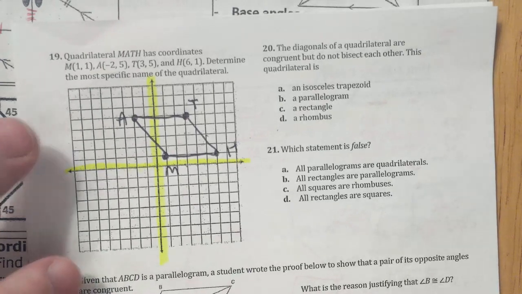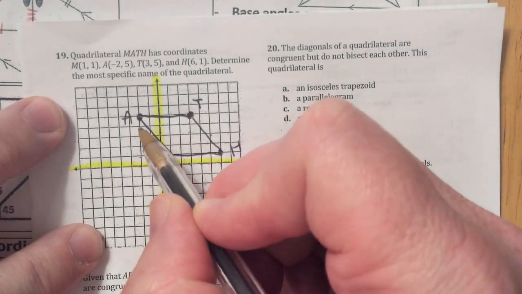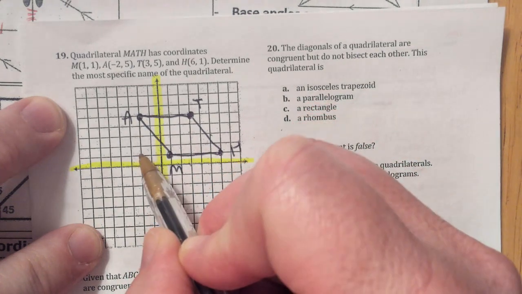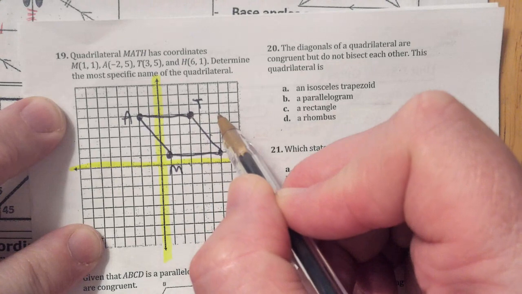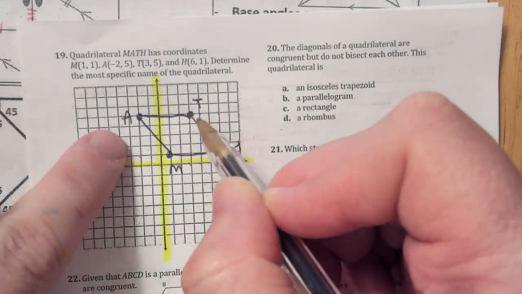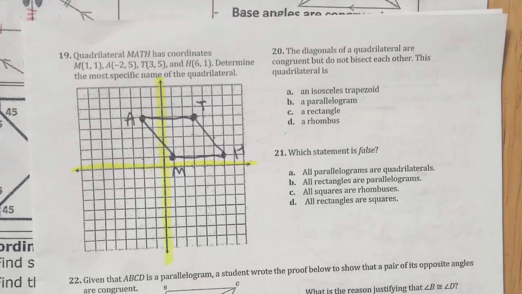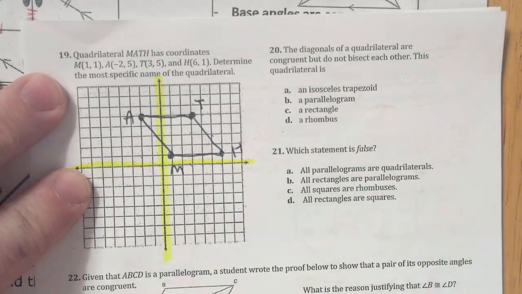Okay, so here's our shape. And what kind of shape is that? Let's see. Those definitely parallel. So that's definitely a parallelogram. However, these look the same, don't they? Let's check.